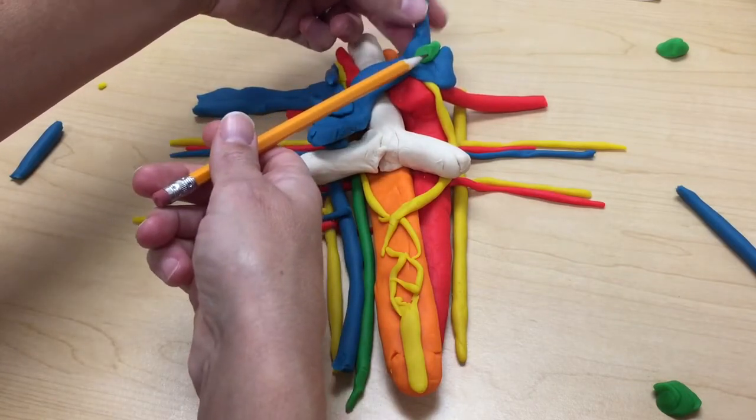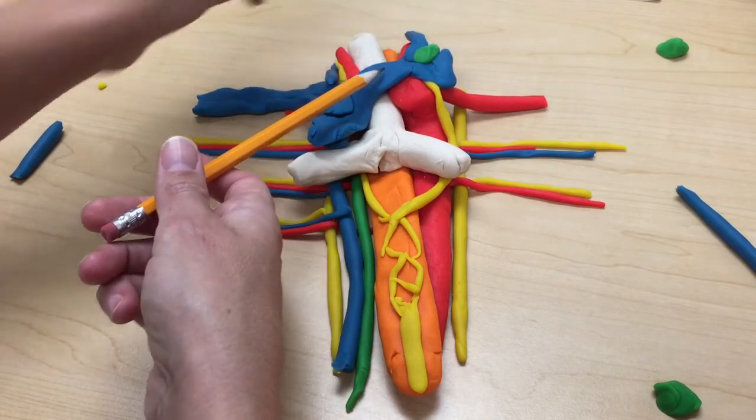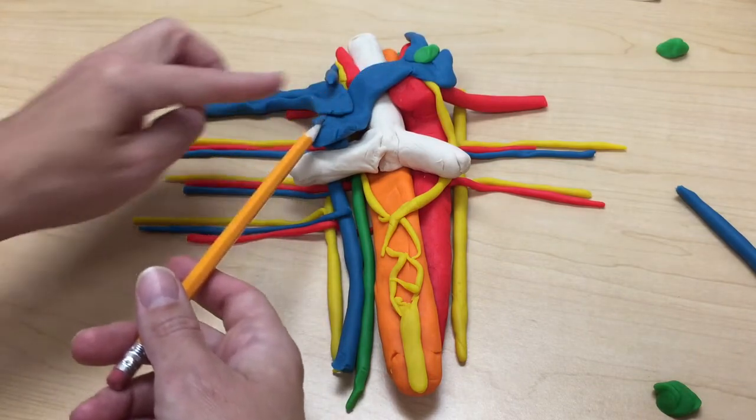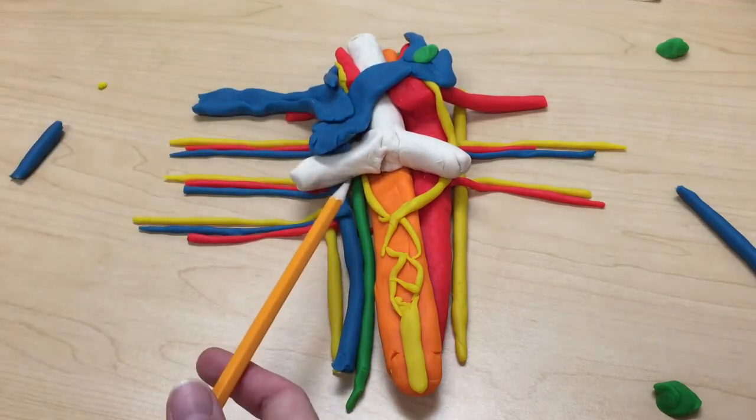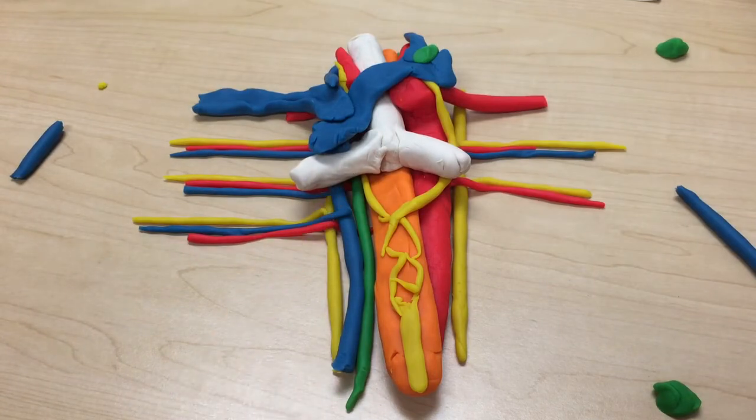So all that fluid then is going to drain with the venous blood through the brachiocephalic vein into the superior vena cava and into the right atrium of the heart, where it mixes with the blood.